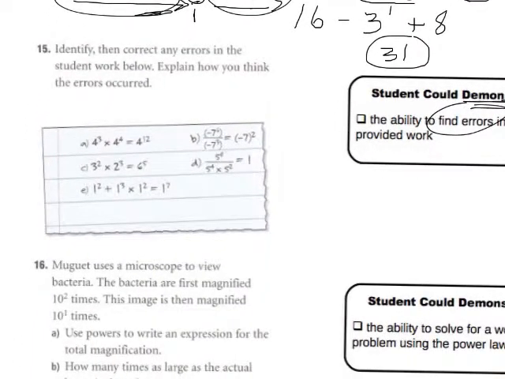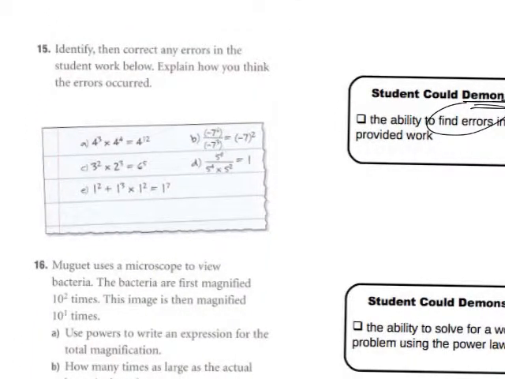I'll try to erase some of this. So again, here you're looking for errors. You're looking for order of operation errors. You're looking for laws of exponents errors. Did they add when they're doing multiplication, or did they multiply? So the rule says when you're multiplying bases or powers and the bases are the same, you add the exponents. The quotient rule says when you're dividing powers and the bases are the same, you subtract. So make sure when you're going through it, you're looking for those basic rules.